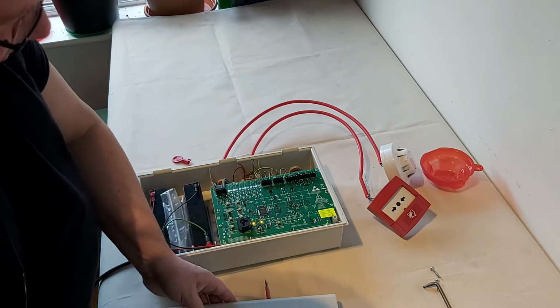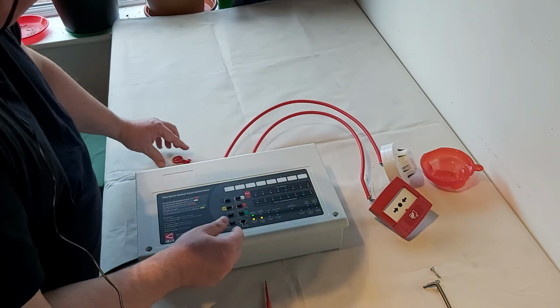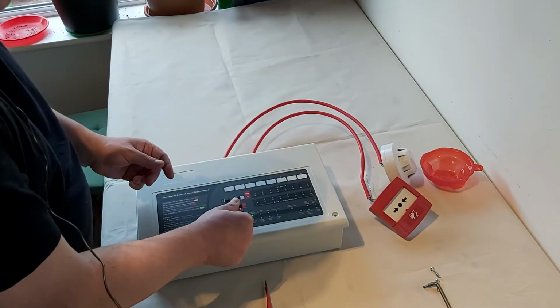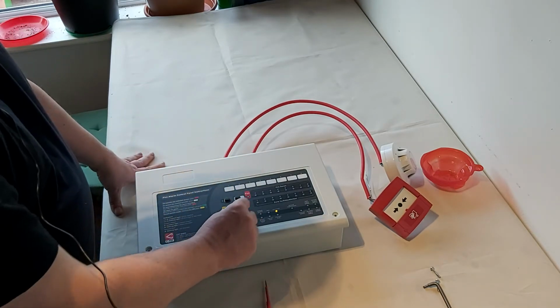And we're restoring the fault. I will put my key in, and I can reset the whole thing and it's back.